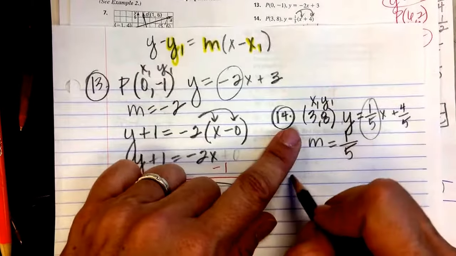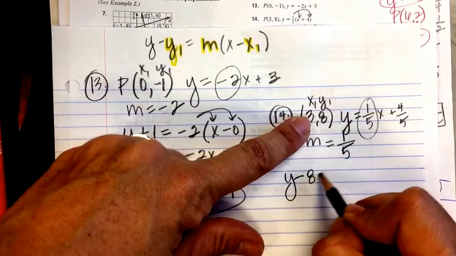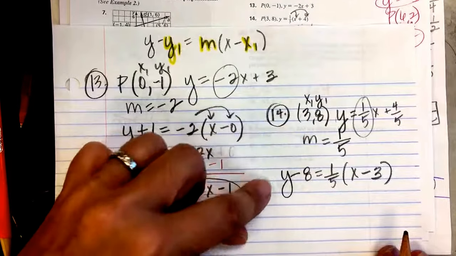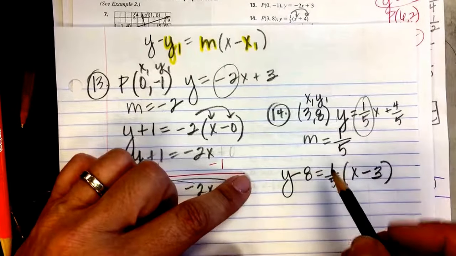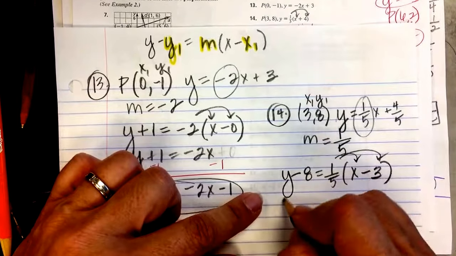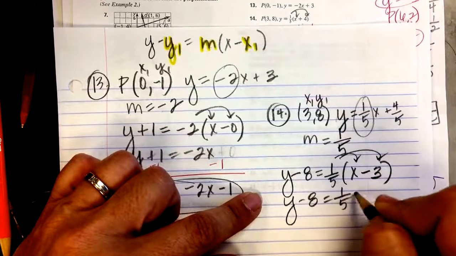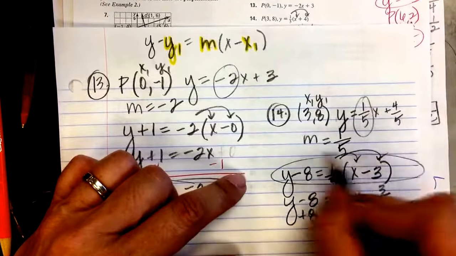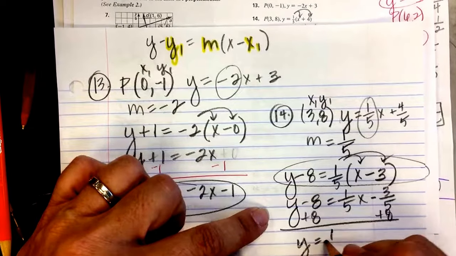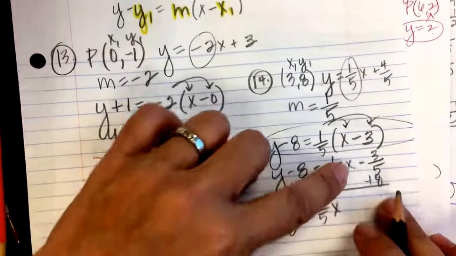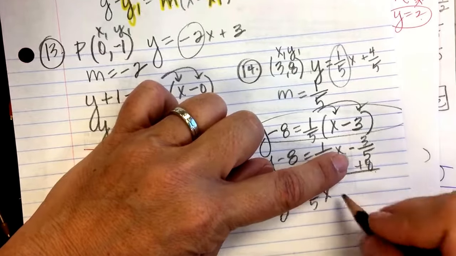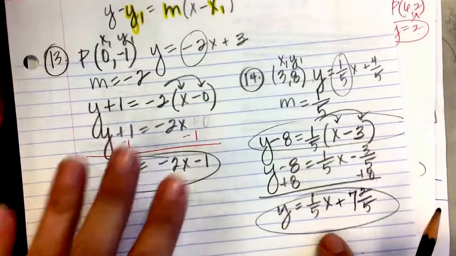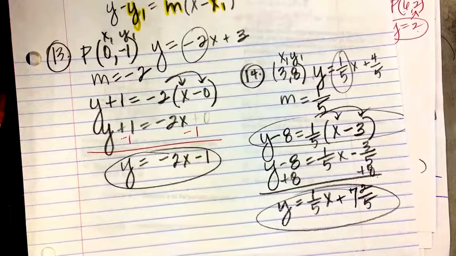So then this one's going to be y minus my 8 equals 1/5 of x minus 3. And you know what, I'm going to leave this one in this form right here. I'll go through and finish it, but if you want to leave it this way, that's fine. That's going to be 1/5 of x minus 3/5. If I add 8 to both sides, again, I would be okay with you leaving it right here. y is equal to 1/5 of x. Let's see, 8 minus 3/5 is going to be 7 2/5. If you left it up here, that's fine. If you turned it into decimals, that's 0.2 and 7.4.